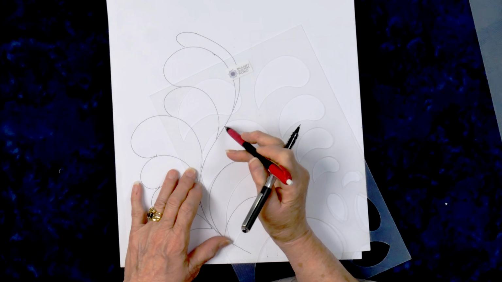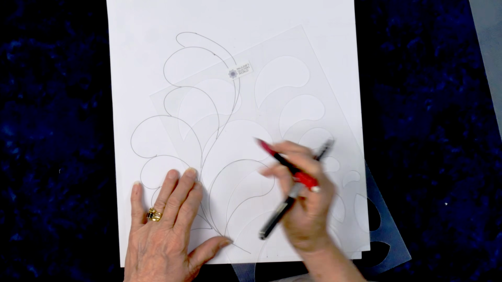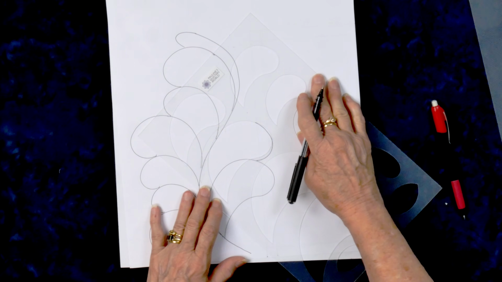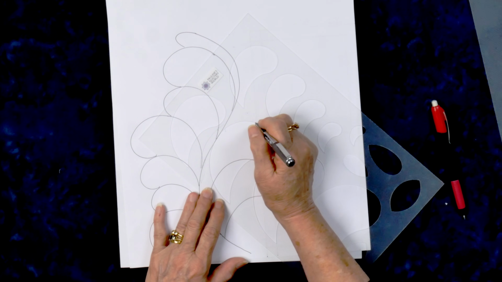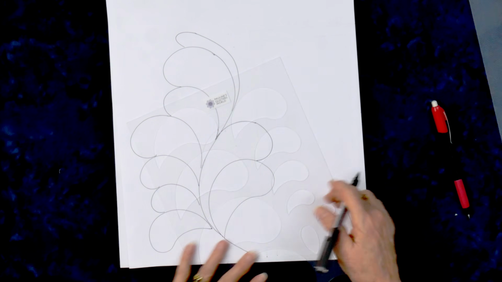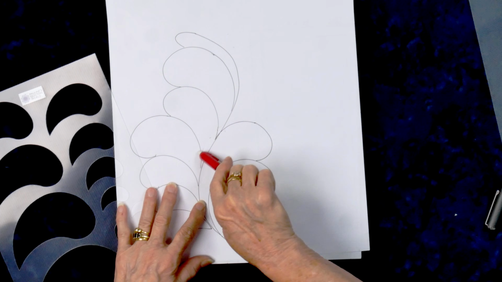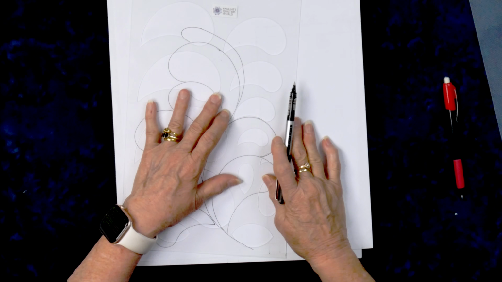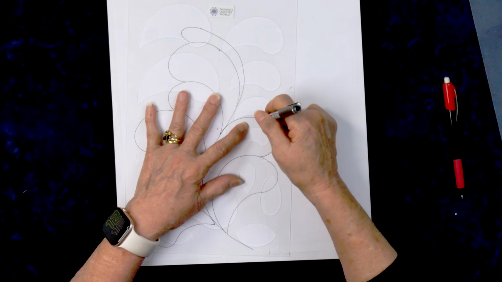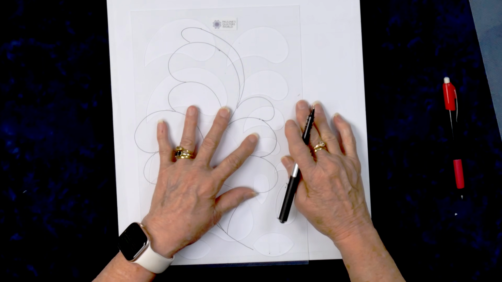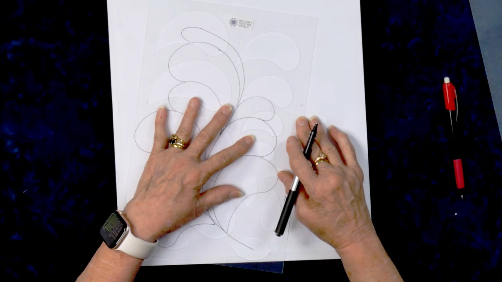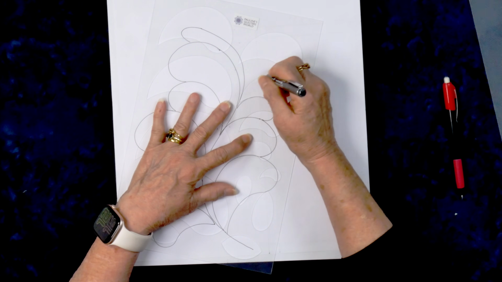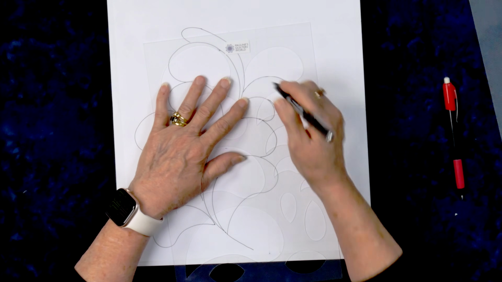So can you see where my template's hanging over the spine? But I'm not going to worry about that. I'm going to draw to there, turn it around and come back down. So you can see where that hung over. Now I could put a smaller one in here. Different size. Bigger one here.